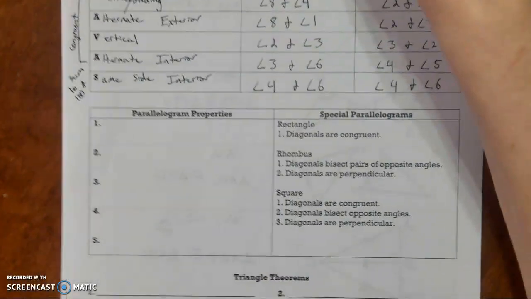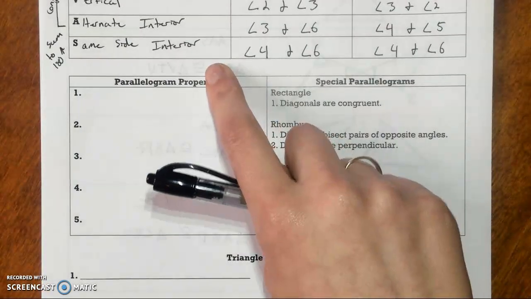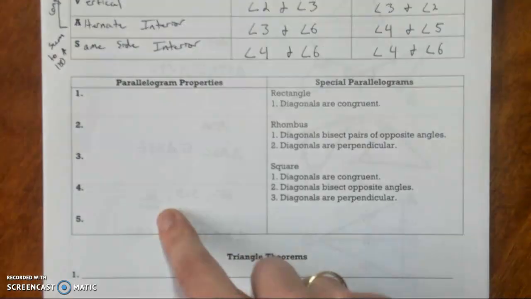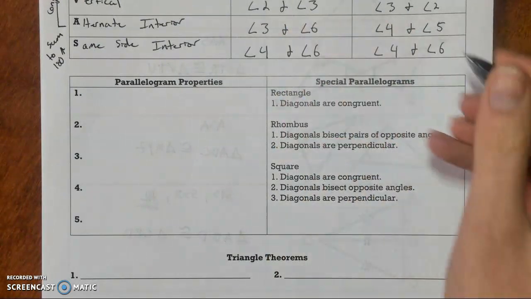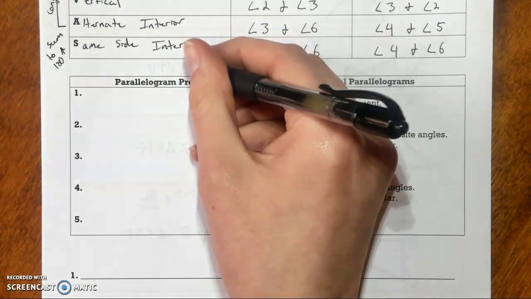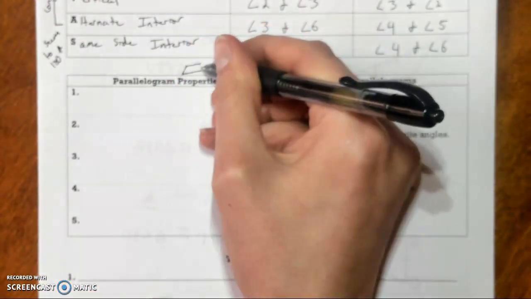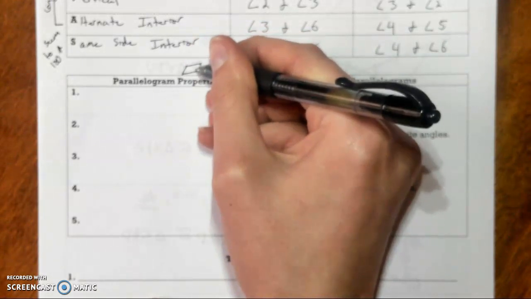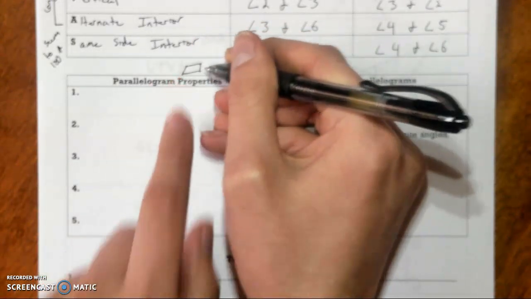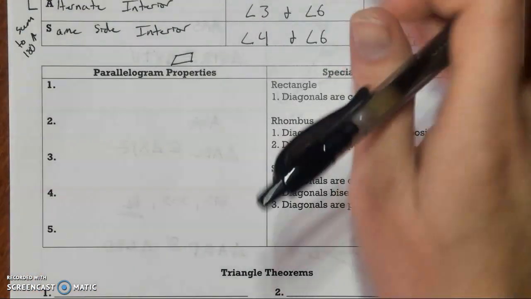We also need to talk about our parallelogram properties. So all parallelograms have the 5 properties that we're about to go over. Remind yourself that a parallelogram looks like this. It has 2 parallel lines. The opposite lines are parallel. They connect, making this quadrilateral. And let's go over the properties.